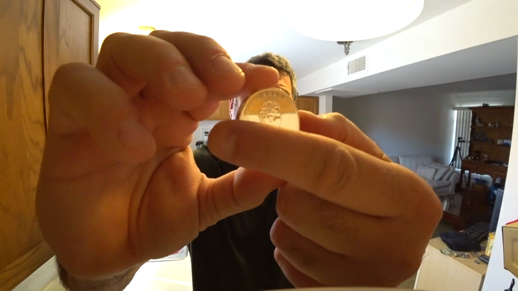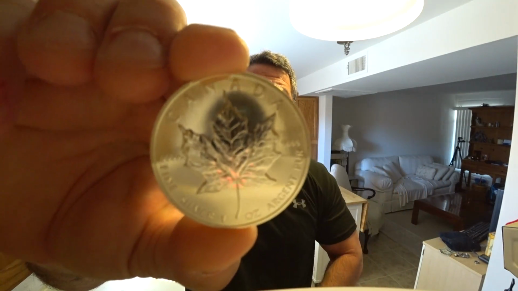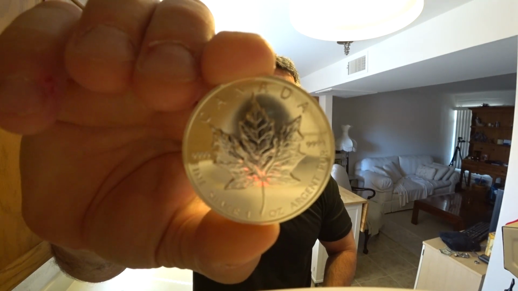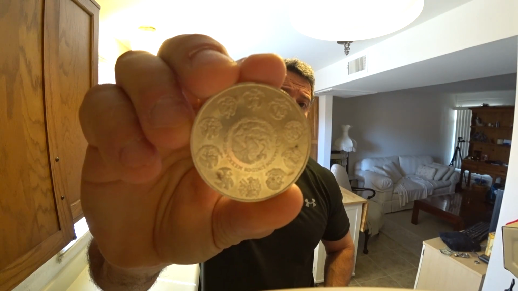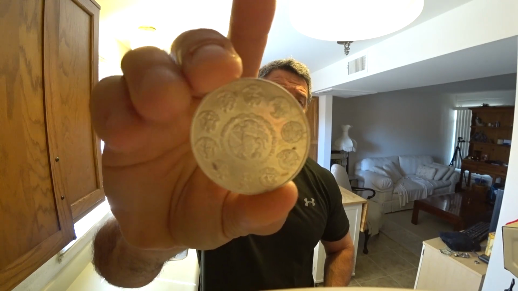And on the back side is their famous maple leaf. This denomination is $5 on the Canadian maple leaf. Mexico also has their coin. Now I don't know what the denomination is on it. I can probably look it up.